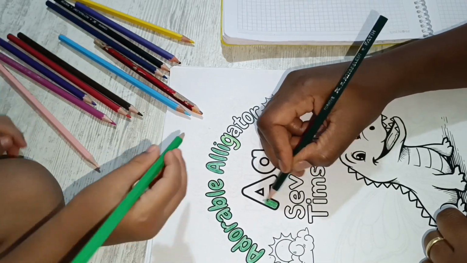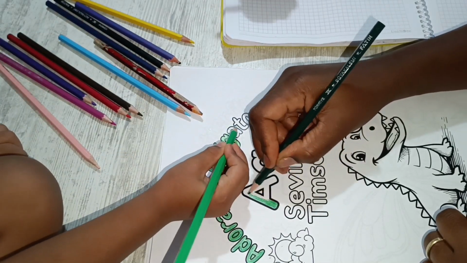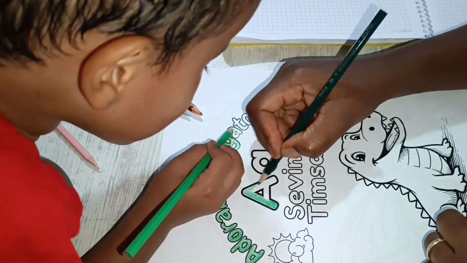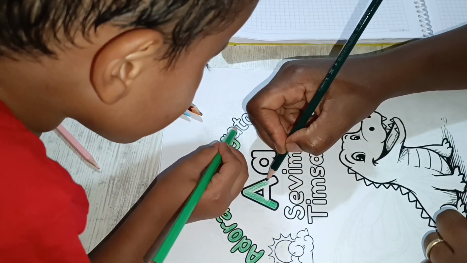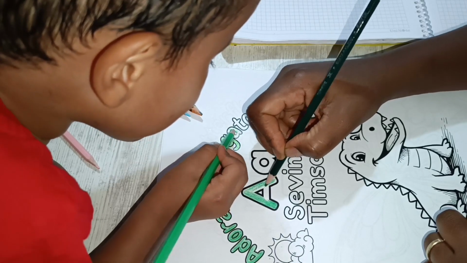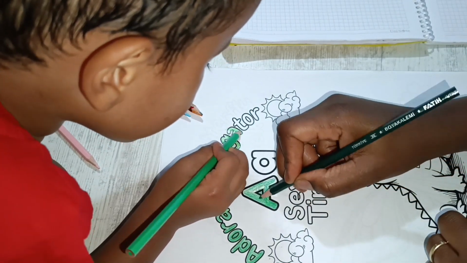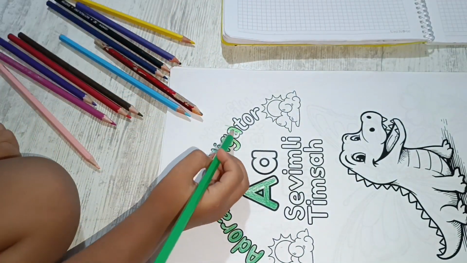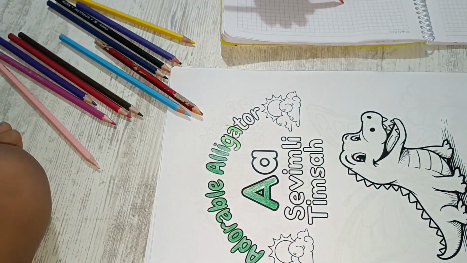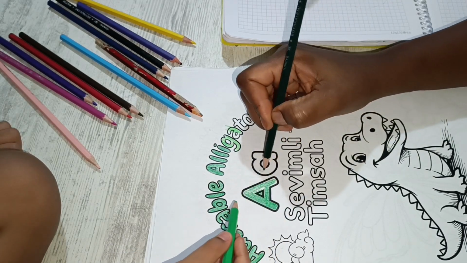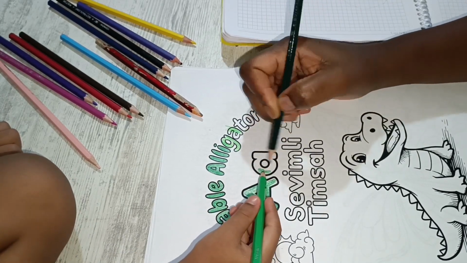Okay. Look, you peel. Okay, can you make like that? Look, see? Okay, that's good. I want this and this to be green, okay? And then the Turkish to be red.